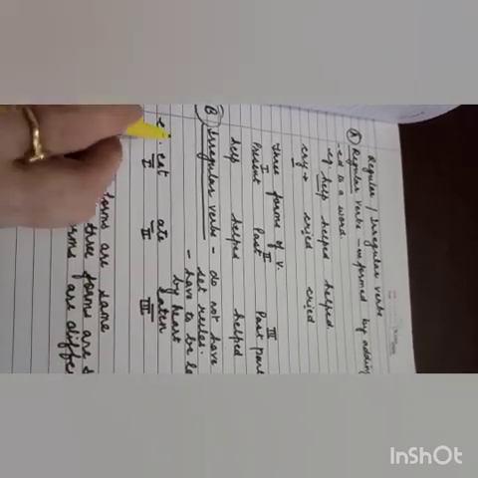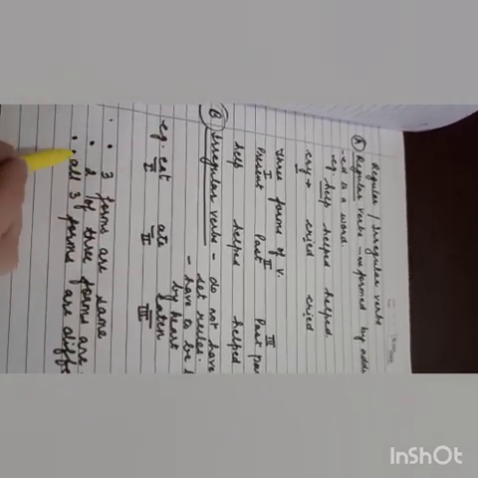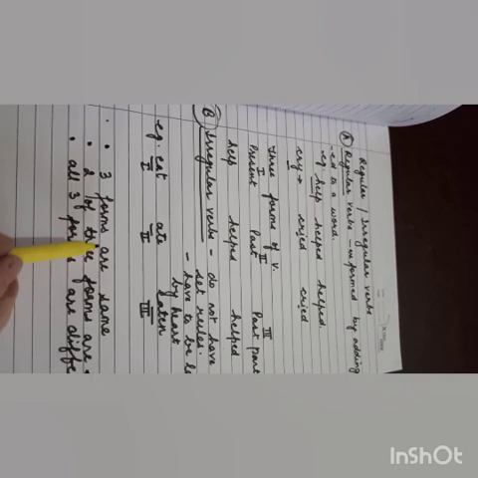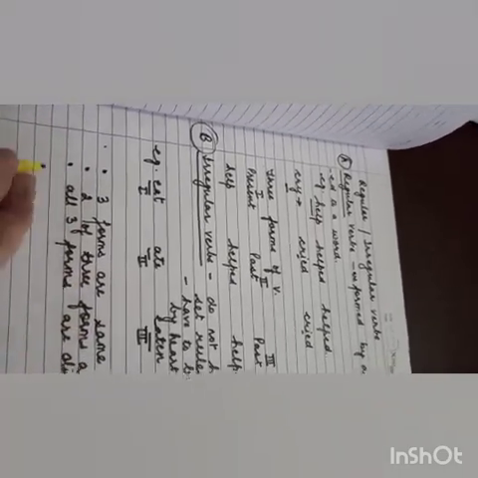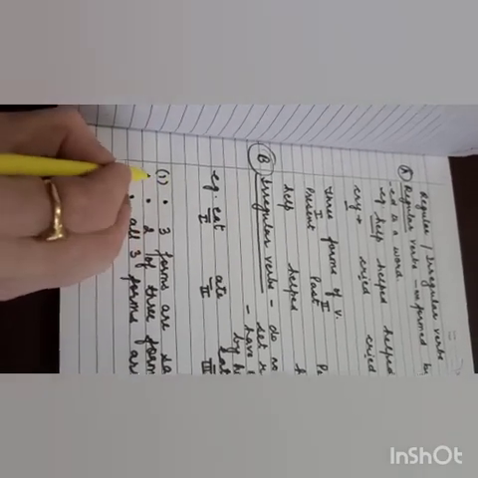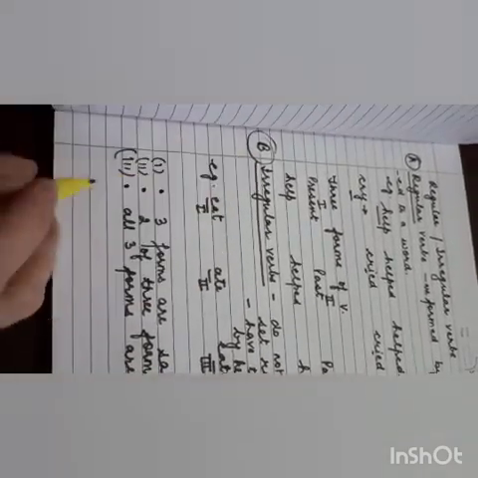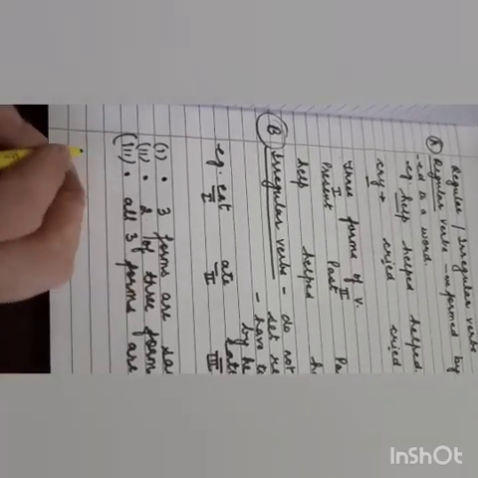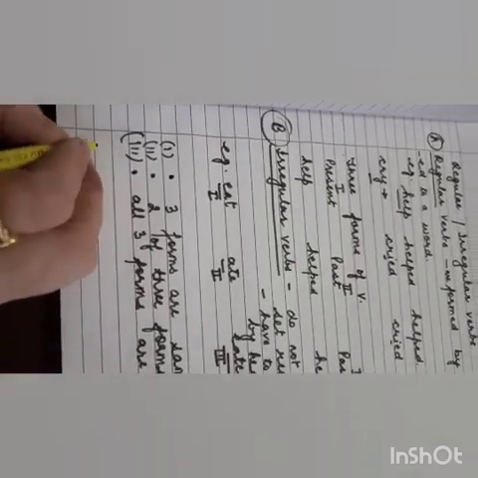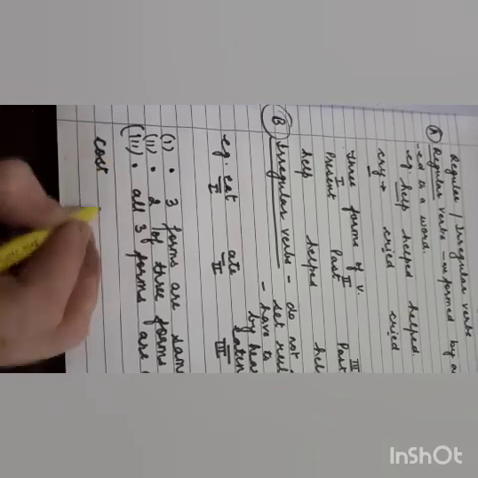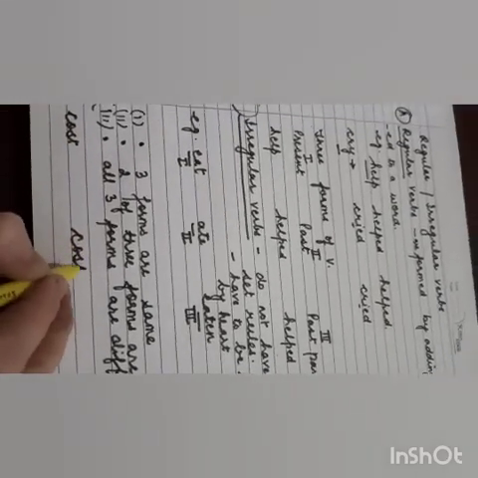But remember, irregular verbs are of three types. Sometimes the three forms are same. Three points are to be remembered for irregular verbs. First, three forms are same. For example, take the word cost. Cost, cost, cost.